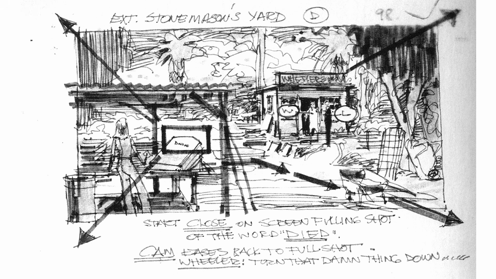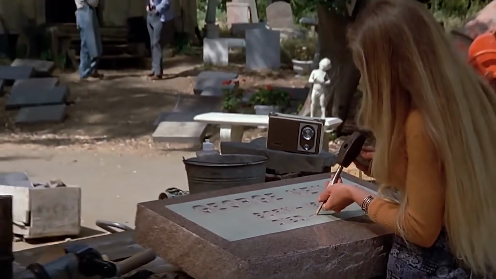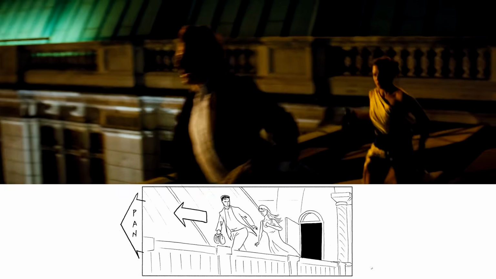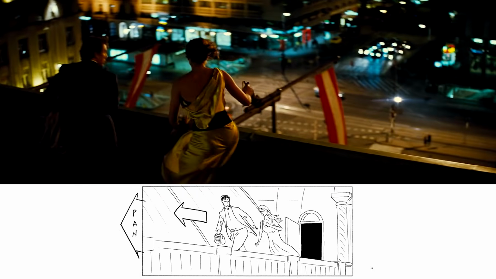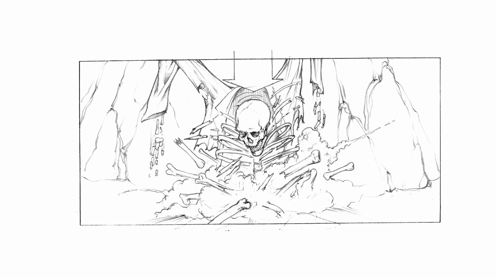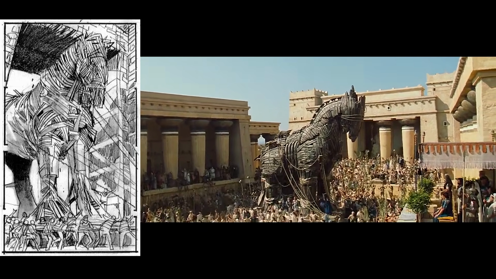Clearly conveying information is key, so it's better to over-explain than to confuse people. Pans are often shown with an arrow on the side of the panel, either pointing to the left or to the right. Tilts up and down are done much the same way, except with the arrows at the top or bottom of the panel. You can also elongate the panel to fit the entire shot in a single drawing.